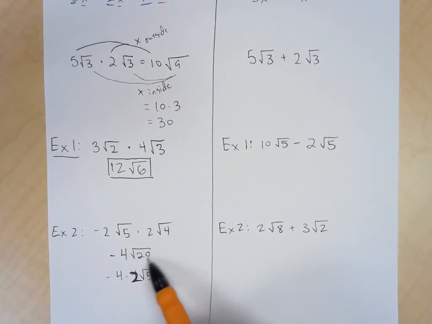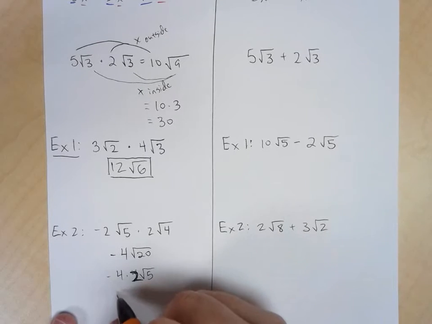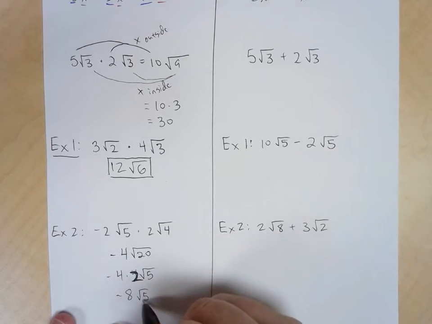Okay, and this is remembering from Friday, from our simplifying. So then we're going to multiply what's left over. Negative 4 times 2 is going to give us negative 8, and then we get square root of 5, and that's the answer.